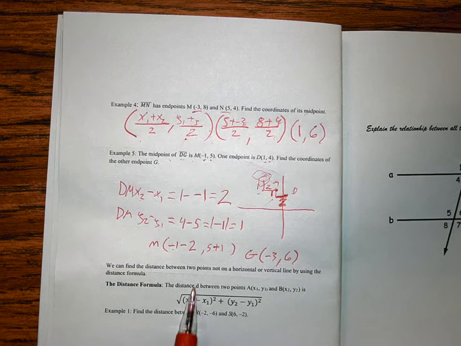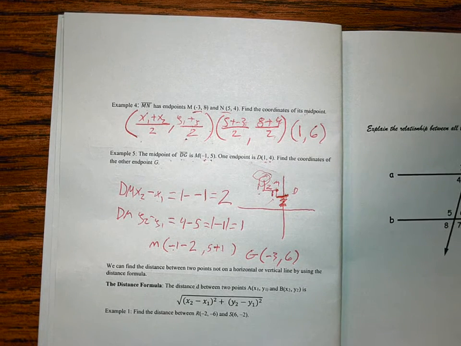Okay, so distance formula we'll learn about tomorrow. How do I turn this on?